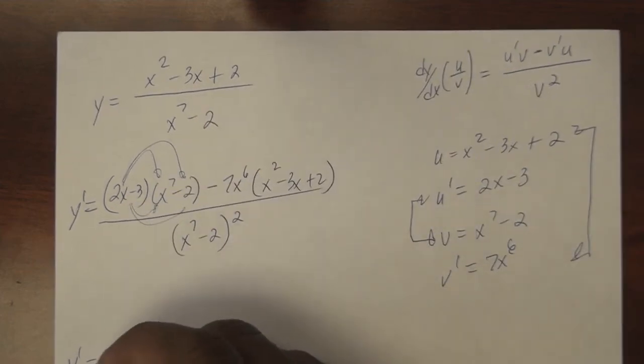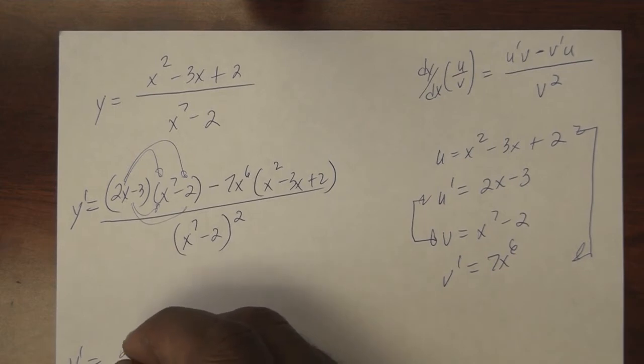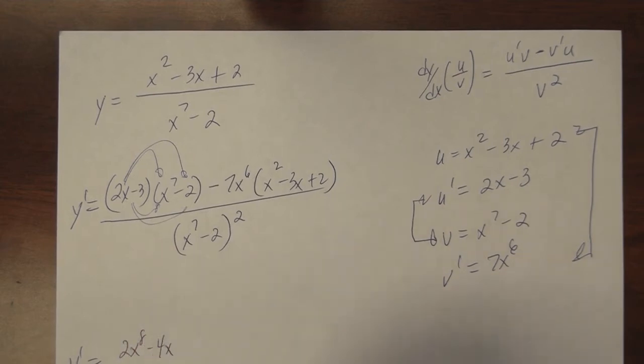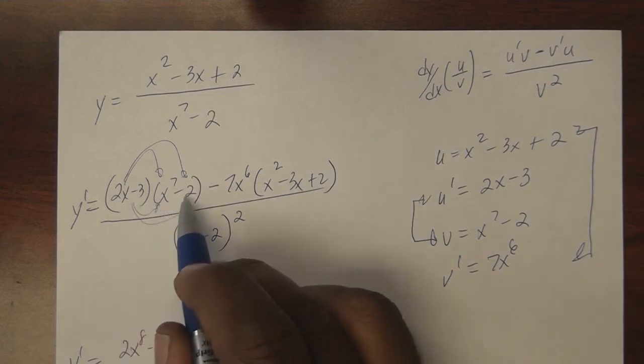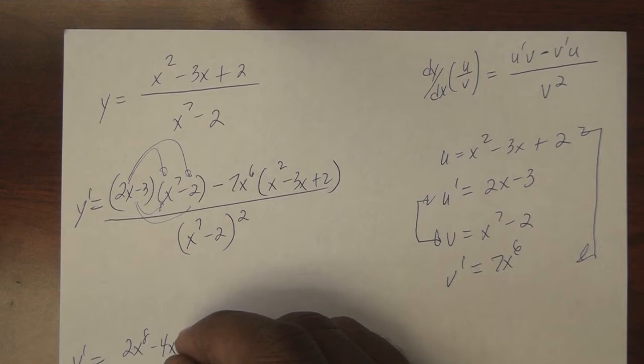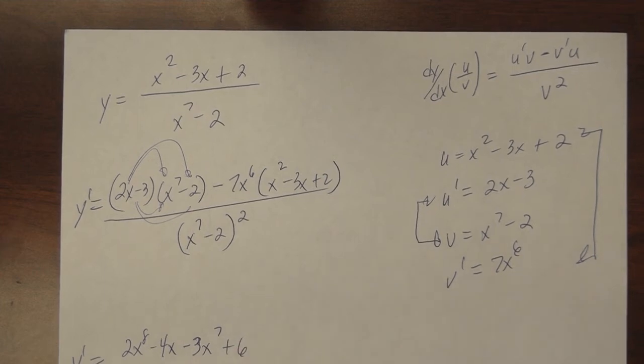So we have 2x to the 8th minus 4x, and now I'll distribute the negative 3. So we have negative 3x to the 7th plus 6.